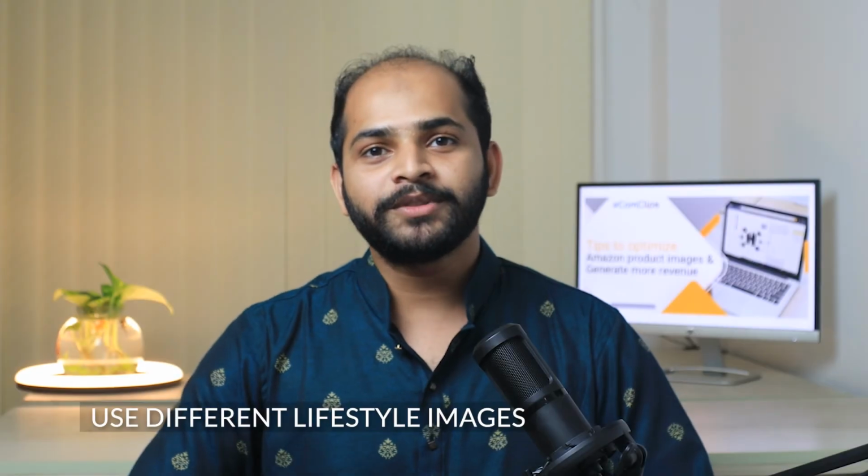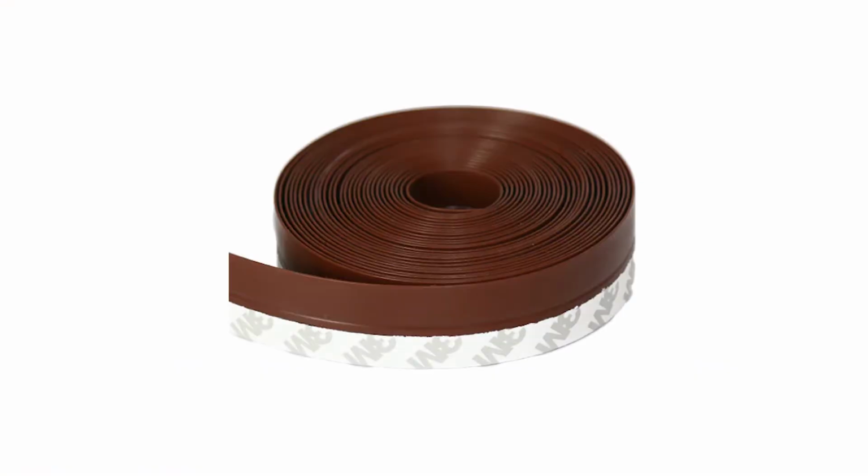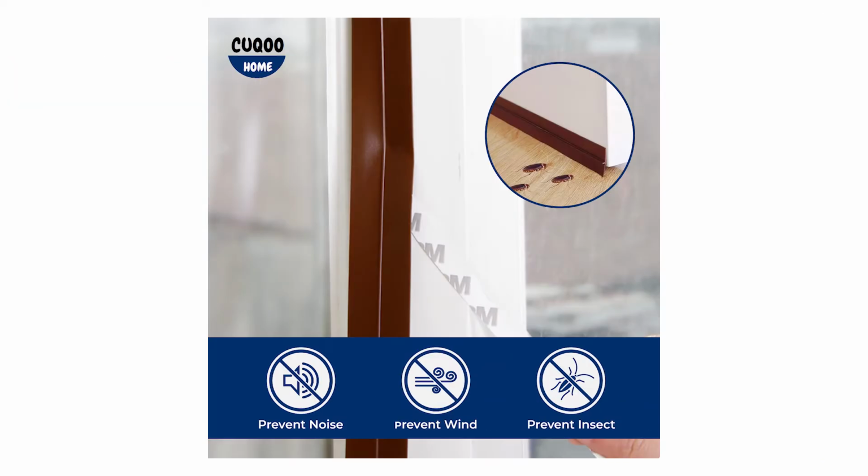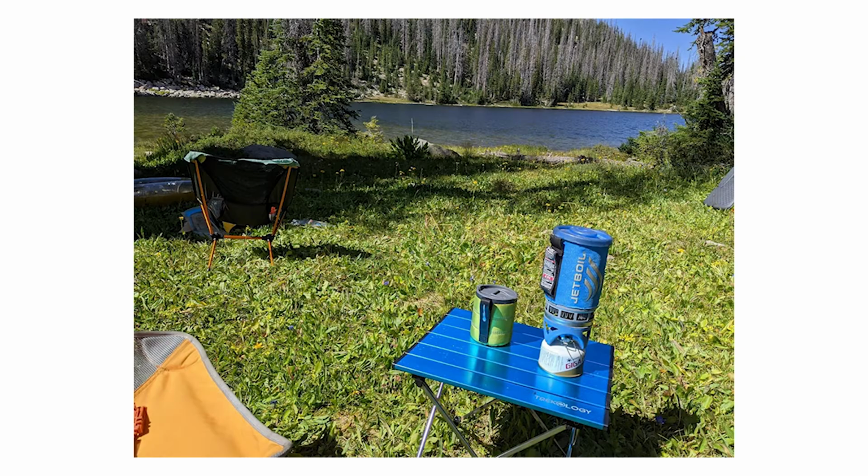You can use different types of lifestyle images to highlight how a customer can use your product and in what cases. This will make it easier for the customer to know how to use your product. In this case, take pictures of your friends and relatives using your product and use those pictures. If you want, you can create lifestyle images of your product using Photoshop.